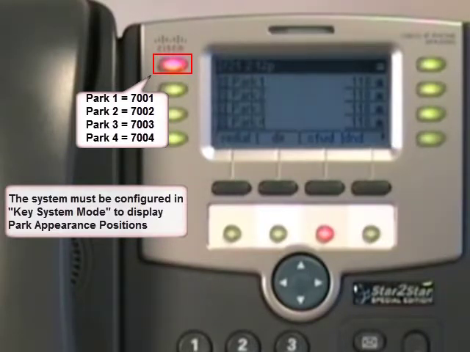Any other user on the system using this type of phone, the SPA 509G indicated here, or the 508G, or when using the 500S attendant console, park positions are displayed.